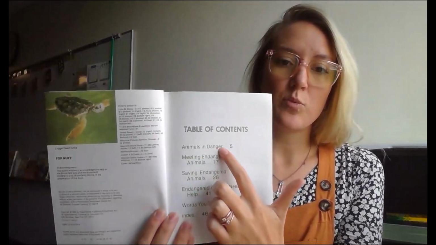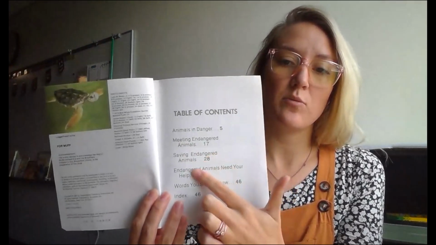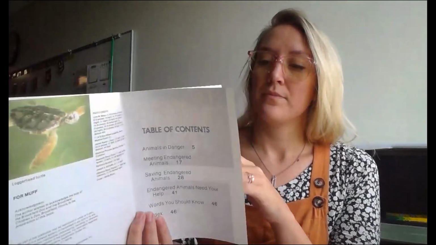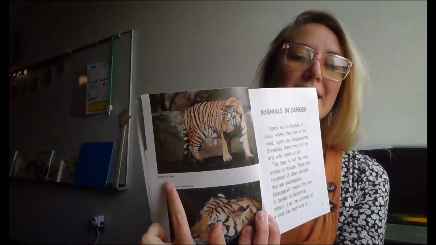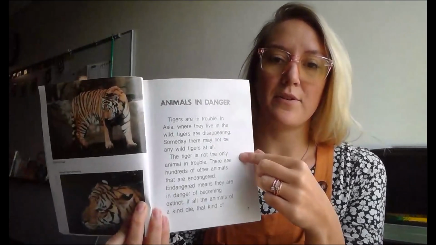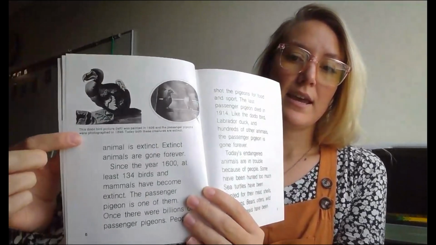And it can tell us where to go to start specific chapters, a list of chapters and what to find in the book. We learned about photographs and captions that tell us what's in the photograph, and also about illustrations and how they can give us even more detail in our captions. Captions tell us information about the pictures.